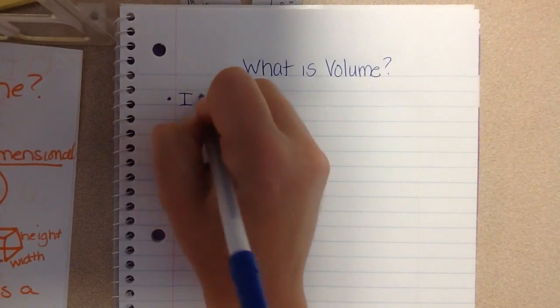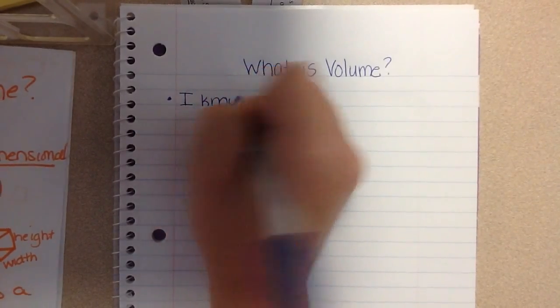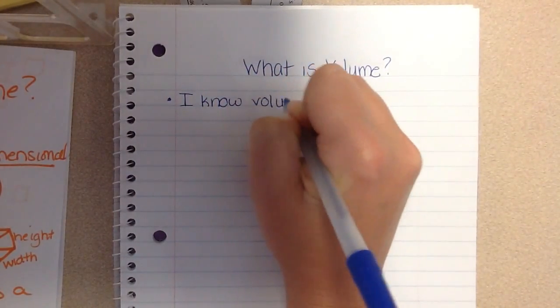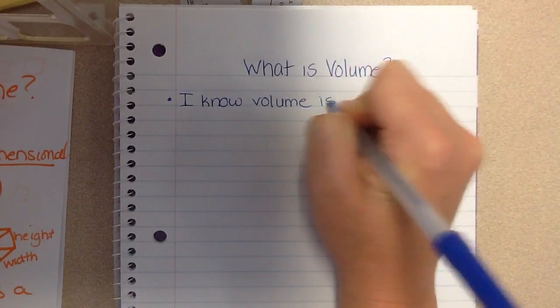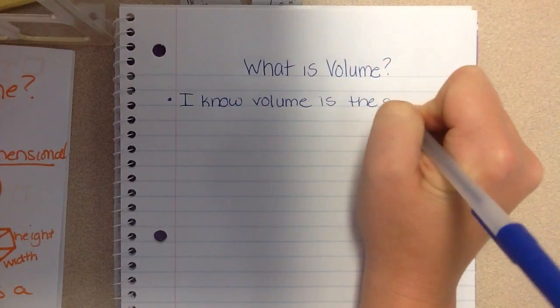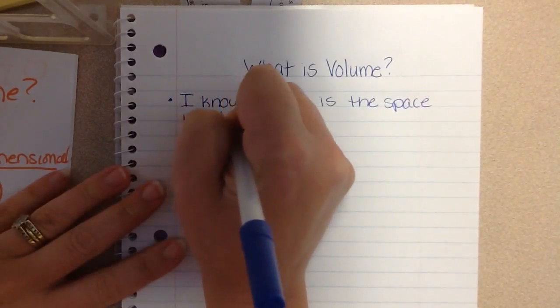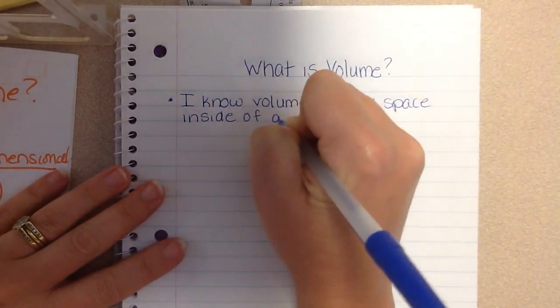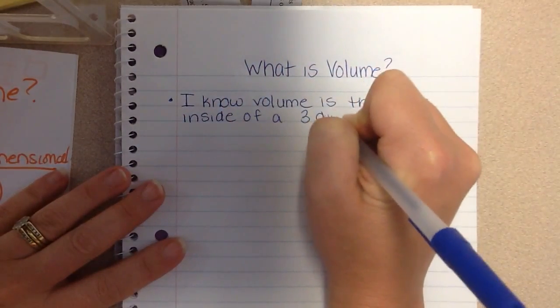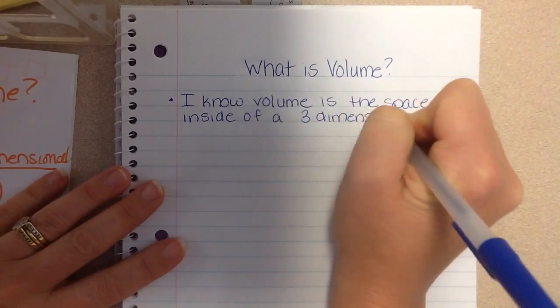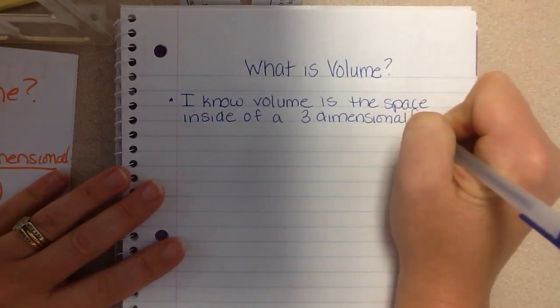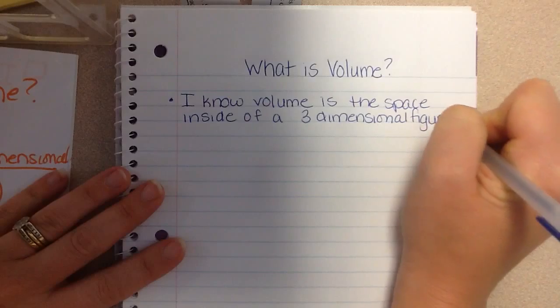So I know volume is the space inside of a three-dimensional figure. Well, let's talk about what a three-dimensional figure is.